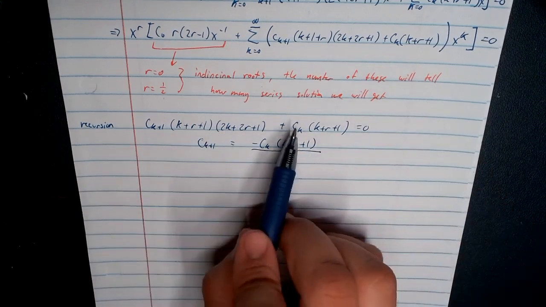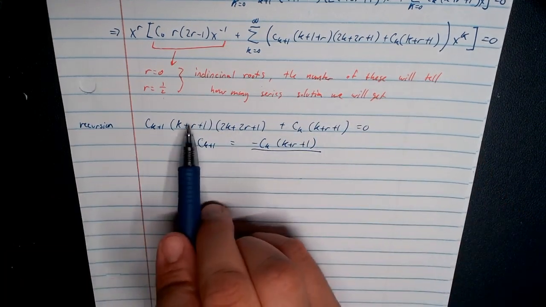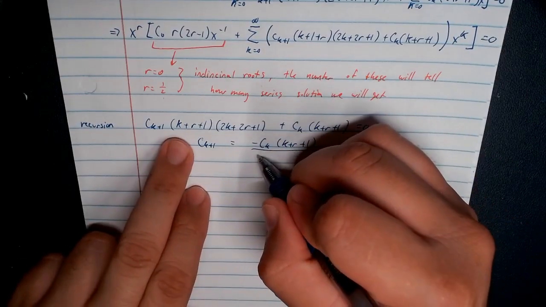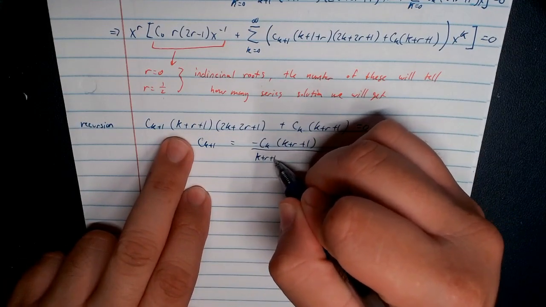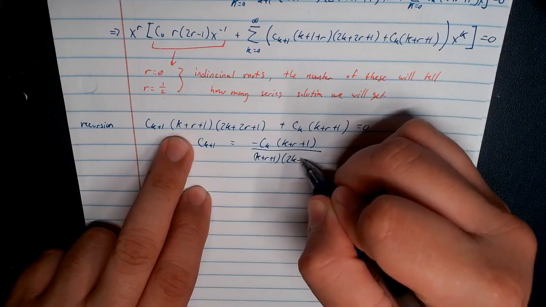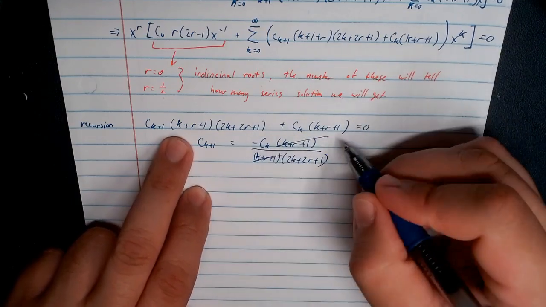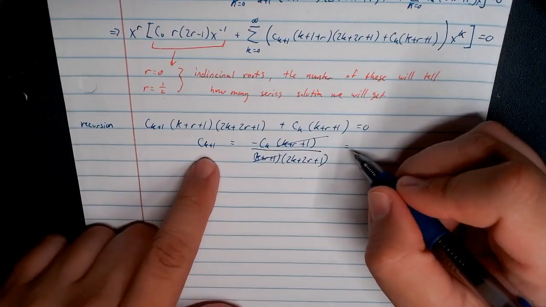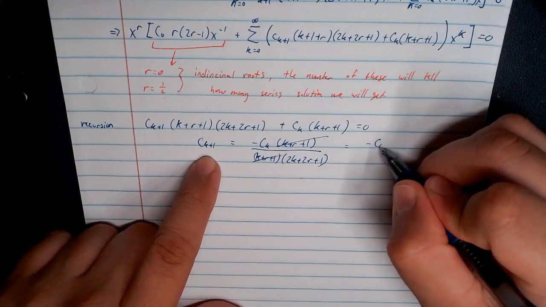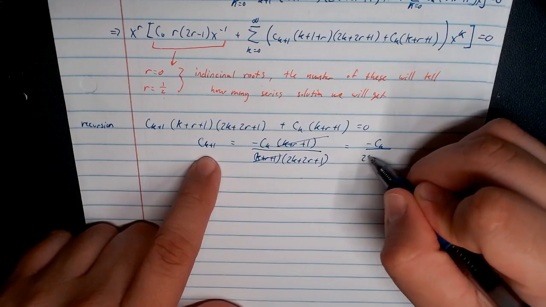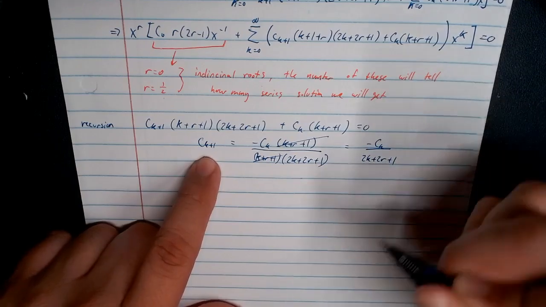And then to get this by itself, I'll divide by k plus r plus 1 times 2k plus 2r plus 1. And hey, cancel, cancel. So we get that our recursion, c sub k plus 1, will be the opposite of c sub k over 2k plus 2r plus 1.